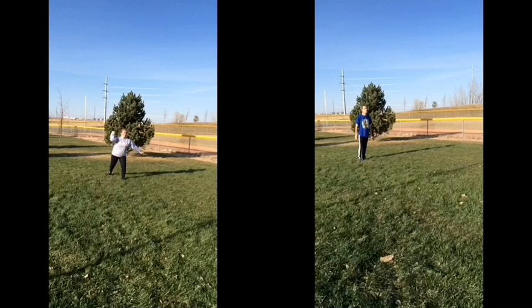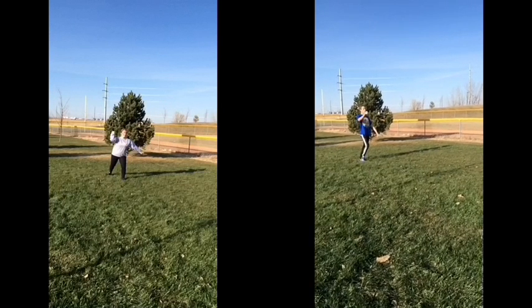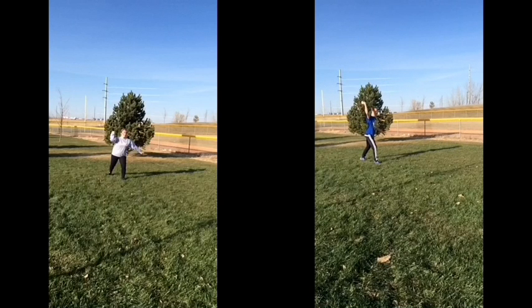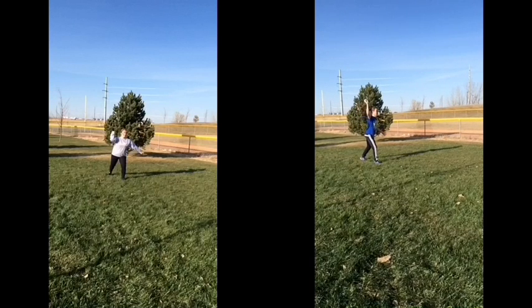Whereas if we look at Mike's throw, we see that he steps forward with the same foot as his throwing arm. So that again kills that motion, and it's hard to get as much power. It's actually impossible to get as much power as you would if you stepped with the opposite foot.